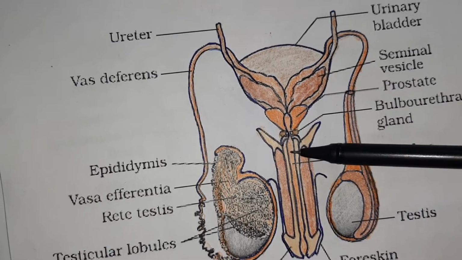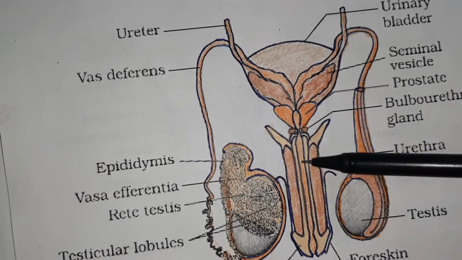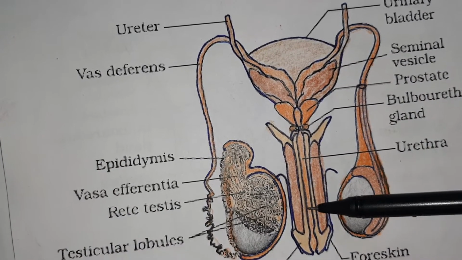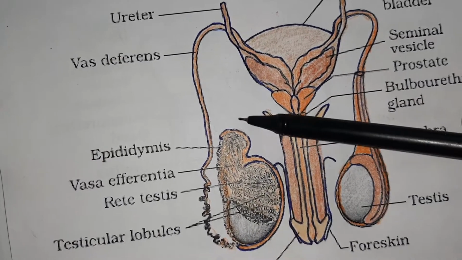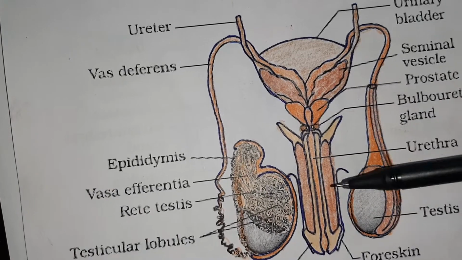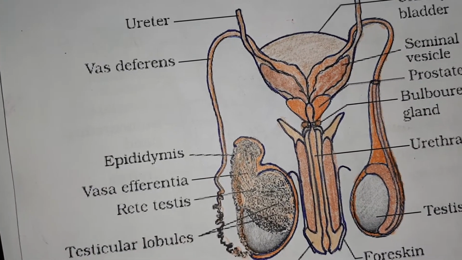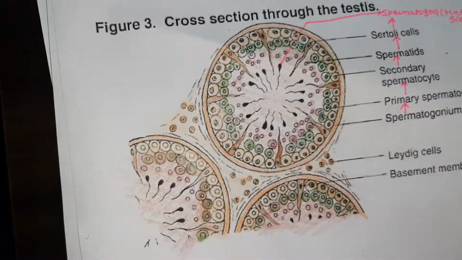So urethra is the common passage for what? For passing out the urine as well as the sperms, which travel along the various accessory ducts. So I hope you have got the idea about the various accessory ducts. Now let me further discuss the cross section of the testes.